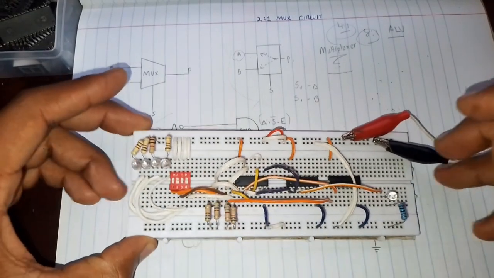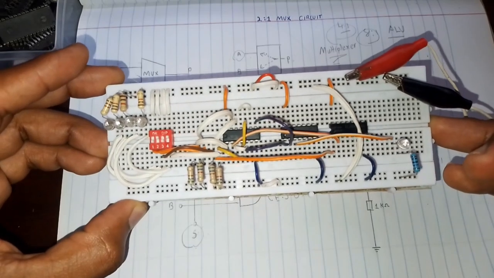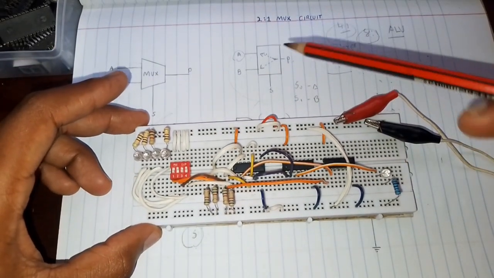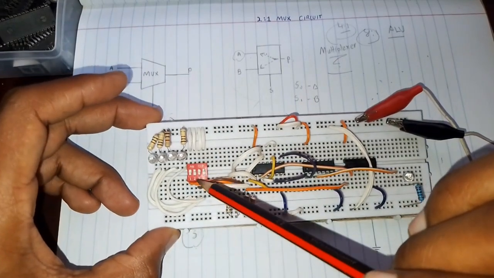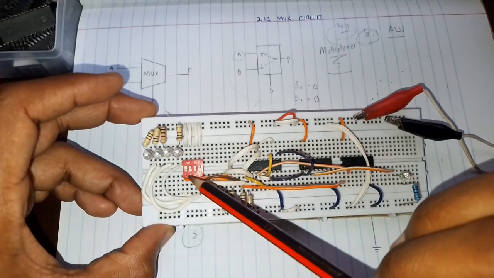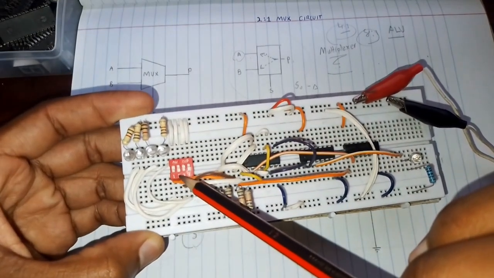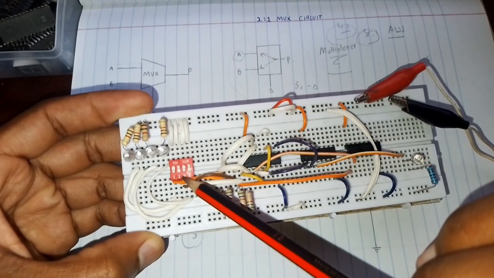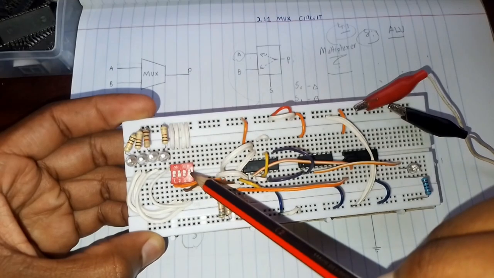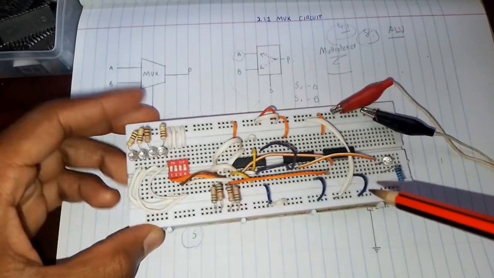So this is basically the connections of the 2x1, or 2-to-1 mux circuit. I have my input section right here containing four DIP switches, and I'm using all of them. The first switch will be used as A, the second switch as B, the third switch will be the select, and the fourth switch will be the enable input. So the enable has to be on at all times for me to operate the mux, the multiplexer circuit.